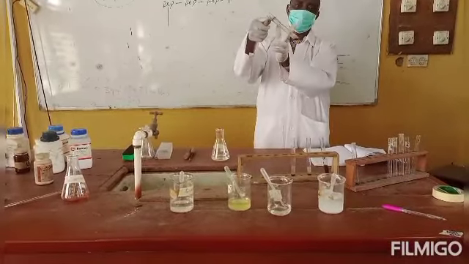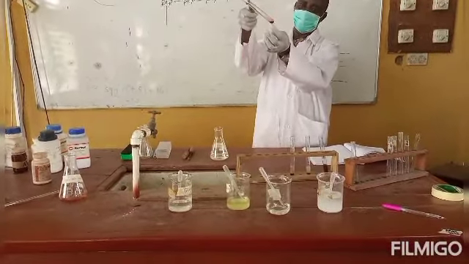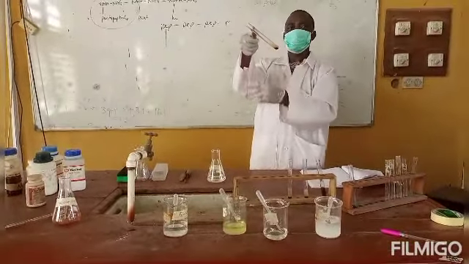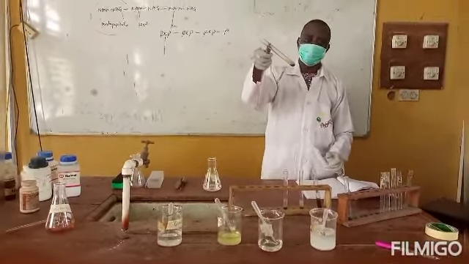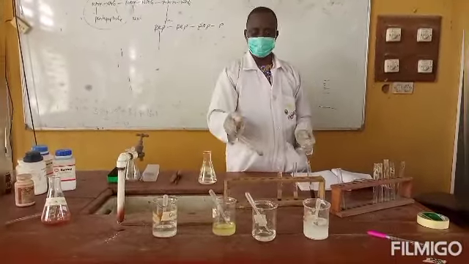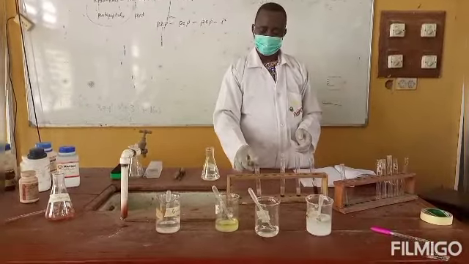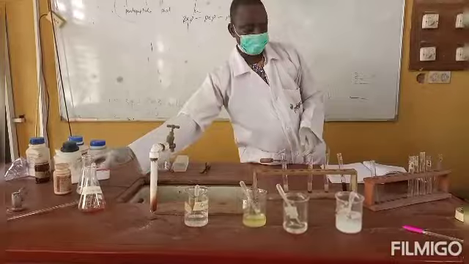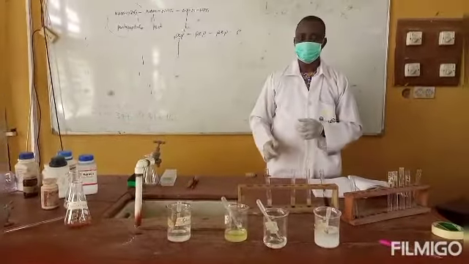You can see the uppermost layer here, and a very clear solution at the bottom, separated by a black or darkish brownish ring. So this is how to test for carbohydrates using a Molisch reaction.